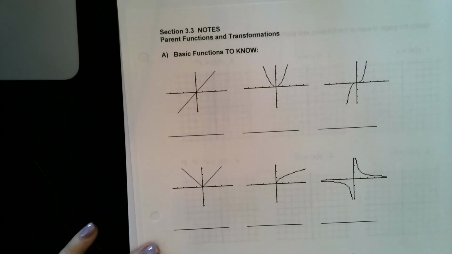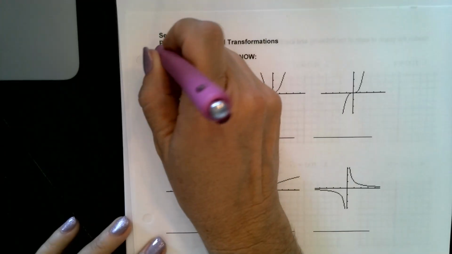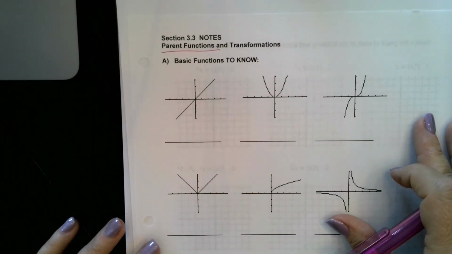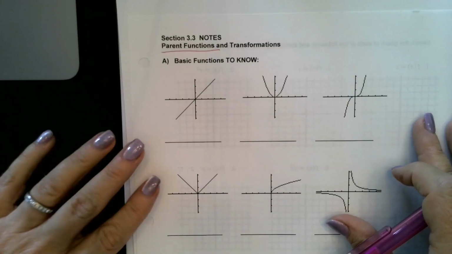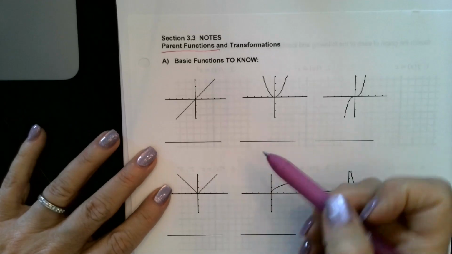All right, everybody. So these are parent functions, and we are going to study these parent functions. There's only a couple, I think, that are probably new from Algebra 2, but there's very specific things that you need to know for these parent functions. So let me go through these, and then I'm going to give you the keys of the ordered pairs that you have to know, okay?